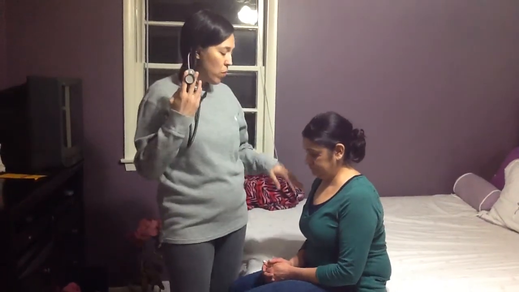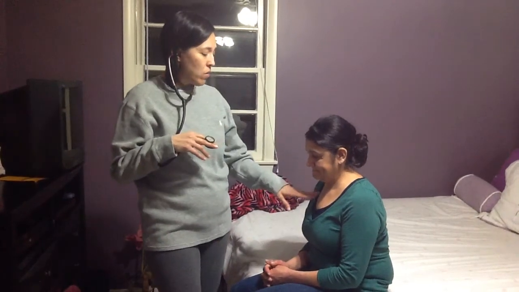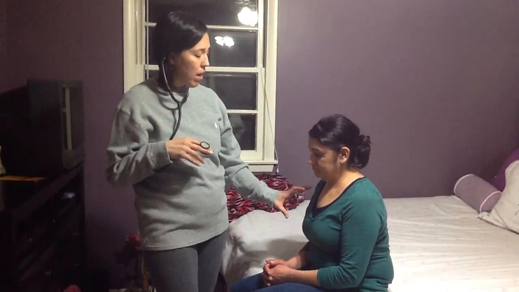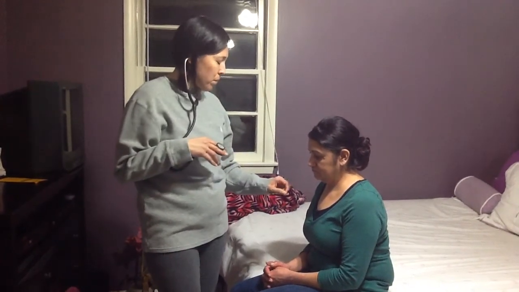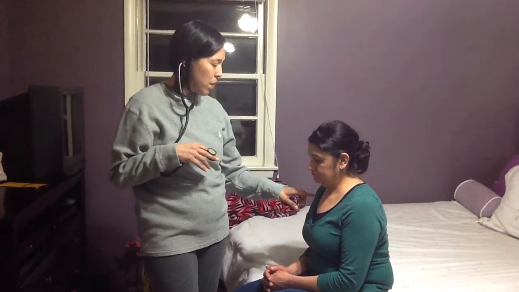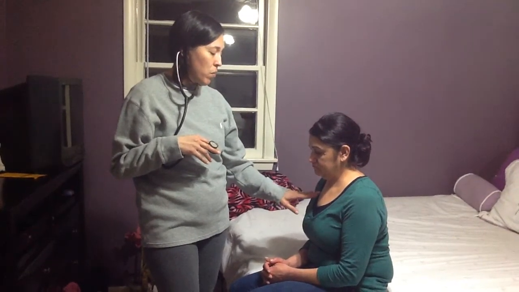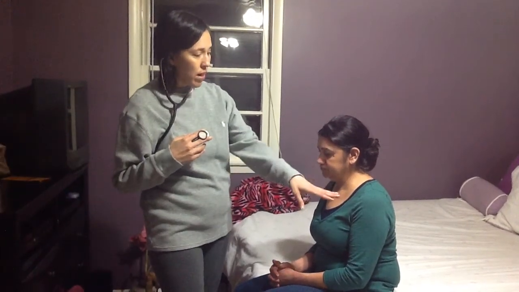Okay, if you want to lean forward just a little. Another point to mention: when you listen for S1, the best area is at the apex of the heart, and for S2, the best area is at the base of the heart. For S3 and S4, if you hear something and want a better sound, have her lay on her left side and listen. You get a better sound.